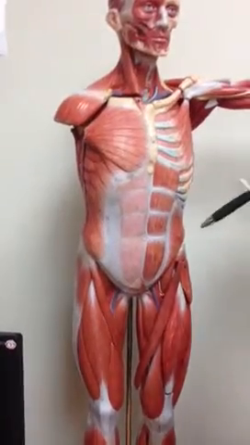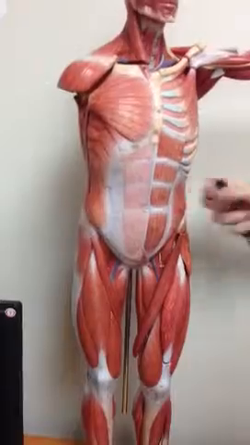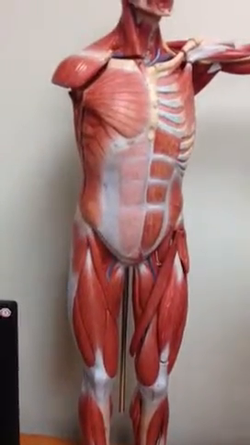The transverse abdominis is going to be inside, on the side. You can't see it, but it tenses the abdominal wall, compresses the abdominal contents.